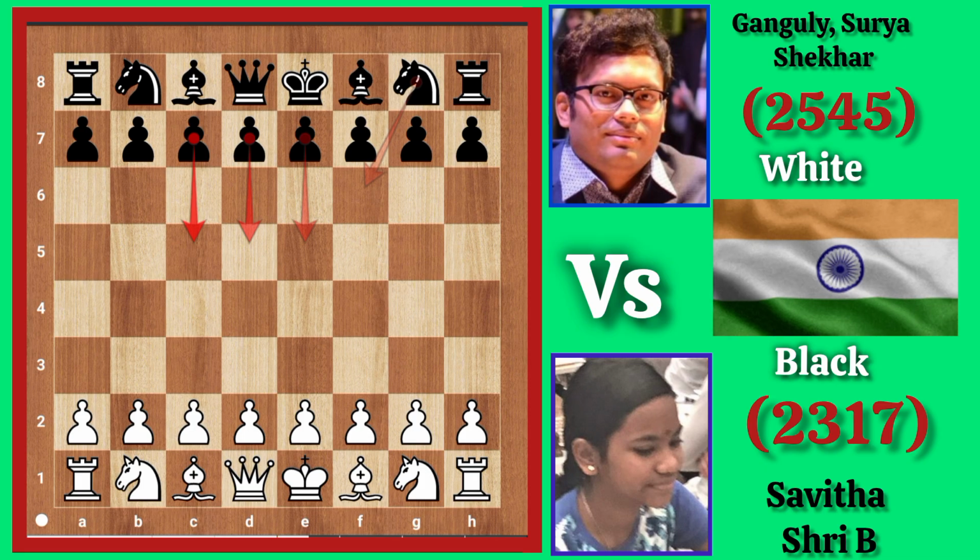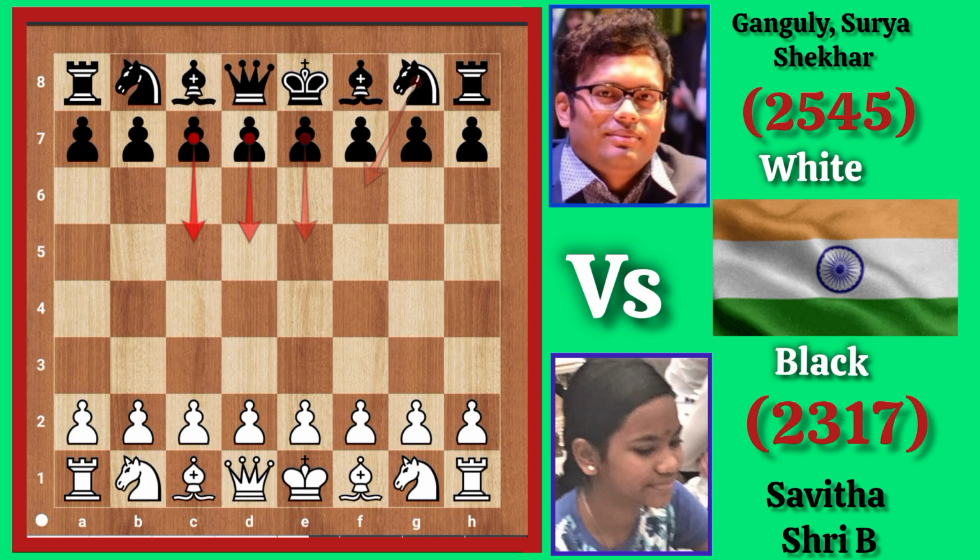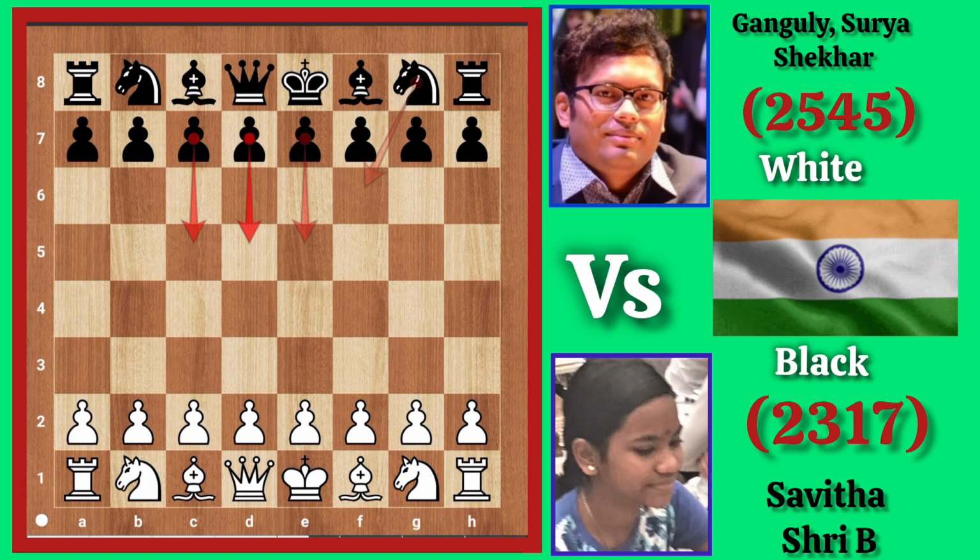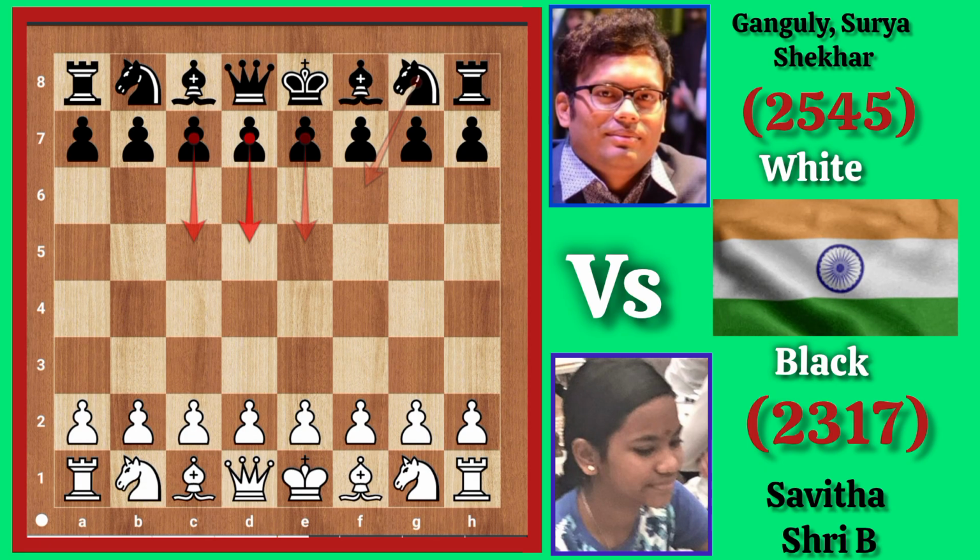On one side, the veteran powerhouse, Grandmaster Surya Shekhar Ganguly. On the other side, the rising prodigy, International Master Savitha Shri. What starts as a quiet, deeply strategic symmetrical English opening quickly explodes into an absolute tactical battlefield.